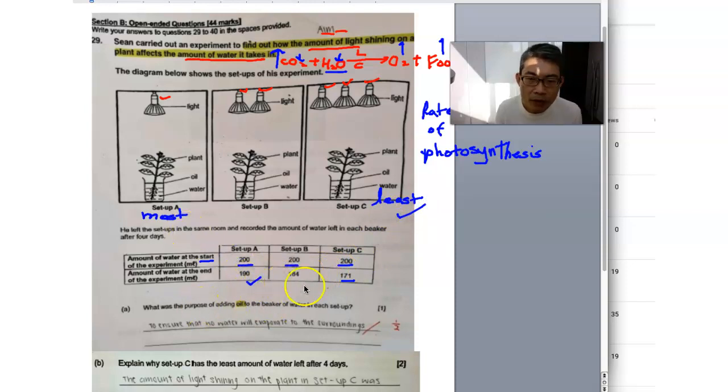So what's the purpose of the oil? Of course, it is to prevent the evaporation of water to the surrounding. But why do you want to prevent evaporation? Because this is not your changed variable. What you want to change here is the amount of light. What you don't want to change, and want to keep constant, is the amount of water. You want the amount of water to stay constant at the start, because this is what you're going to measure at the end, whether it's going to change or not change.